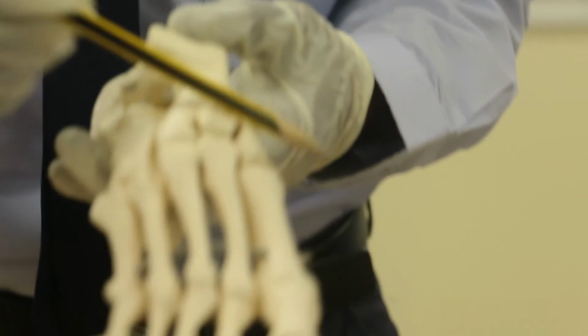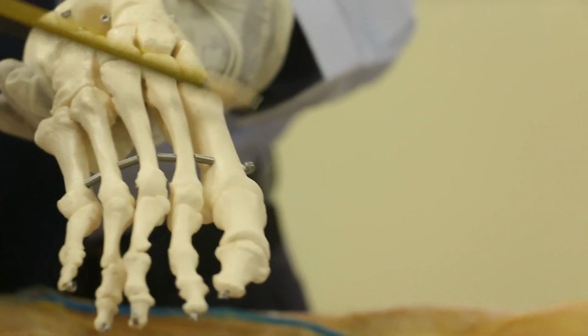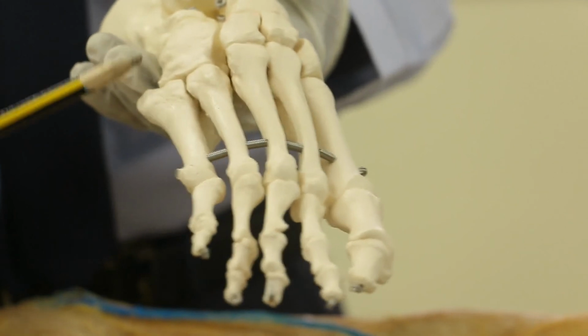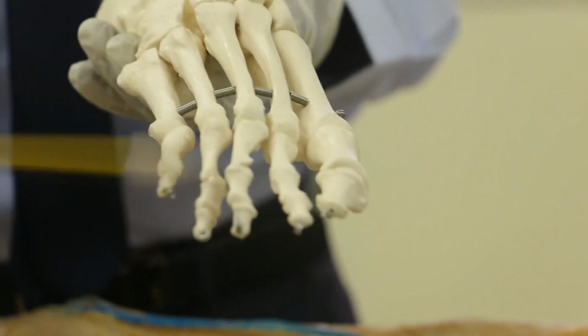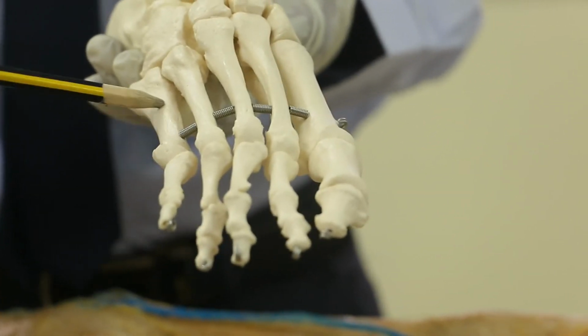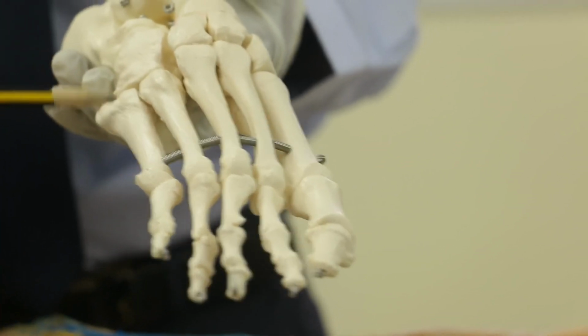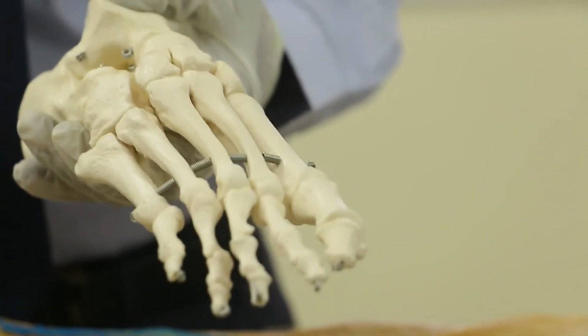The cuboid and the three cuneiforms articulate anteriorly هنا مع metatarsal bones. Metatarsal bones بنفس الفهم. عندها هنا basis هي البيز بتاعتها، وديستال هناك عندها شنو؟ head، وبيناتهم الاثنين في البودي or shaft. يبقى عندي base shaft head, base shaft head and so on.